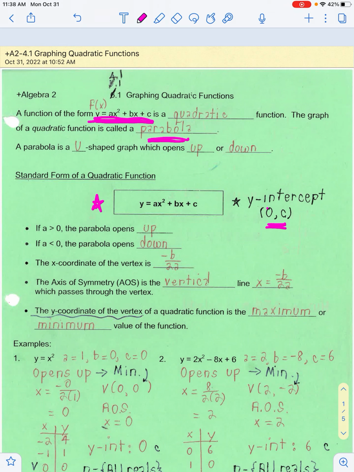As far as the other values in the equation, a tells us a lot. It tells us about the direction of opening, and if it's a positive value greater than 0, the parabola is always going to open up, while if a is less than 0, the parabola will open down.